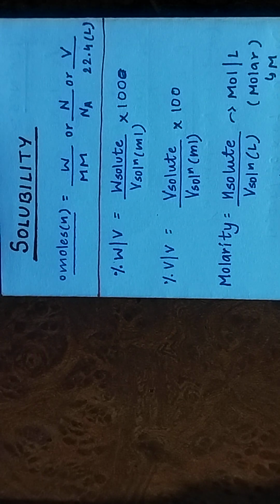Right now I have just made very beautiful little short notes for solubility with all the formulas written in this. Now let's do one thing: revise the formulas and then we'll go for some questions.